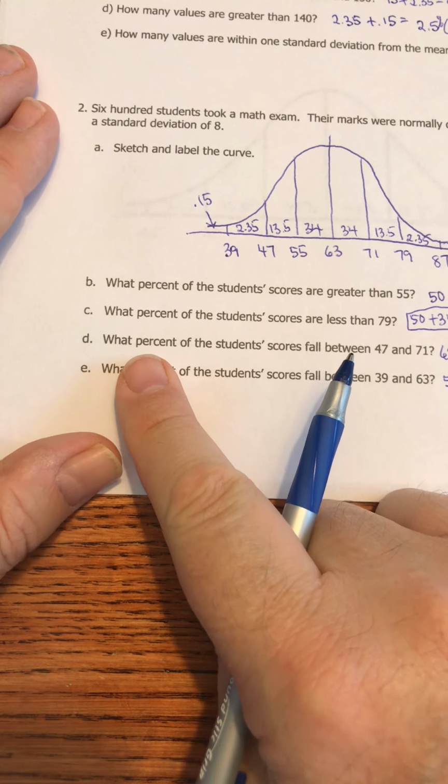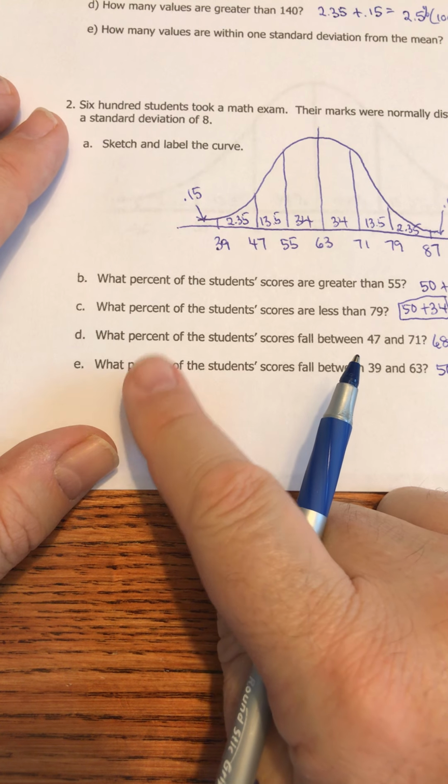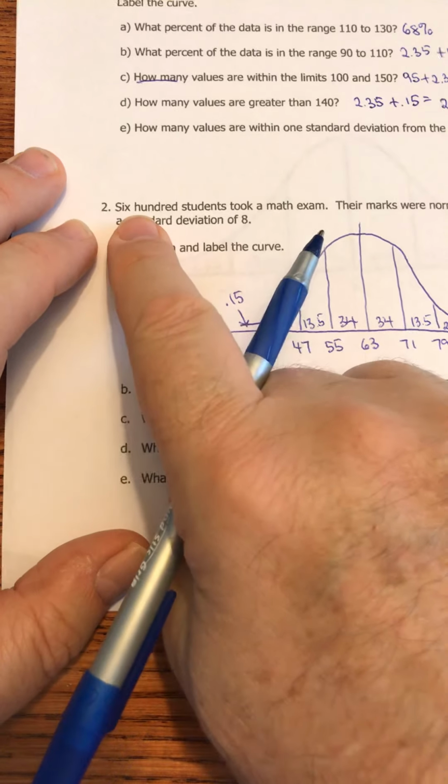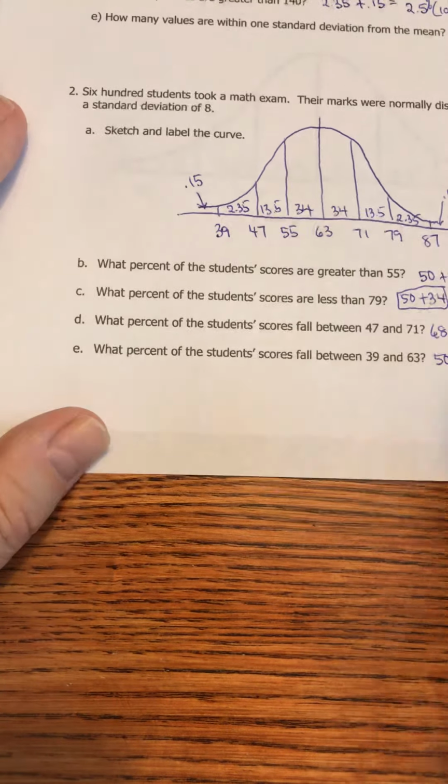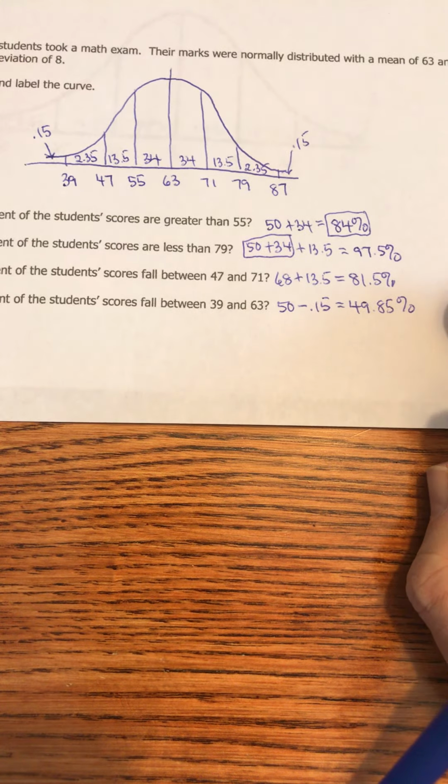Okay, now, again, if it says percent, I'm done. If it says how many, I need to multiply that percent times how many were in the, oh, it told me 600. Okay, but it didn't ask me how many, so I'm done. I'm not doing any more.